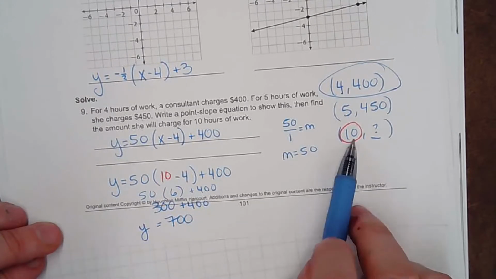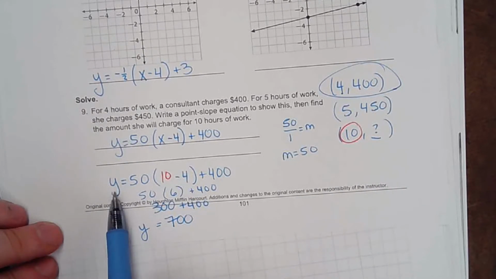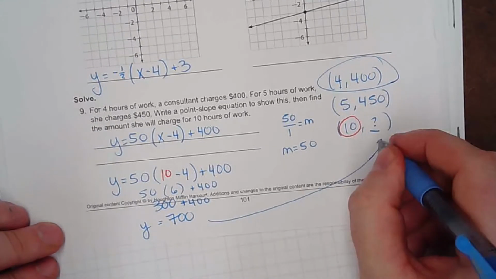So when x is 10, in other words, when the hours of work is 10, we get the money, the charge is $700. So that's $700.